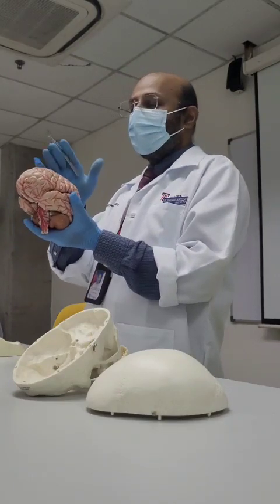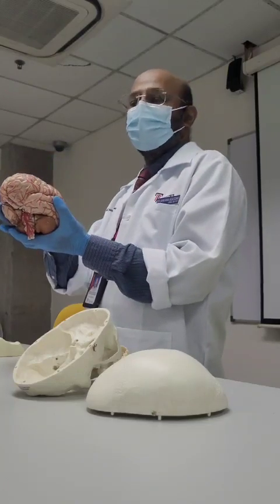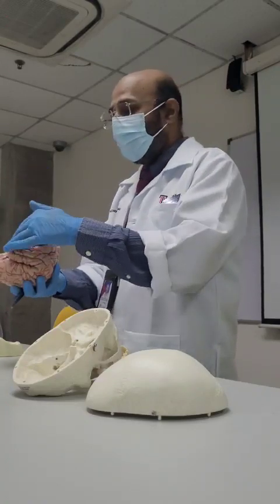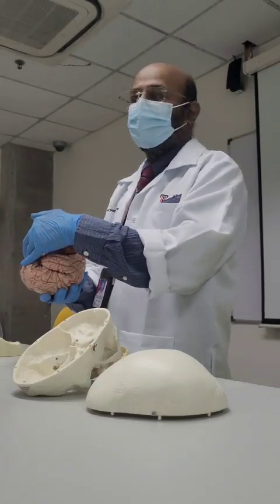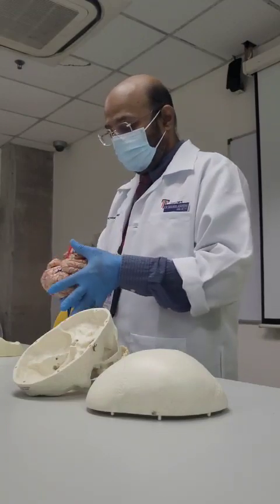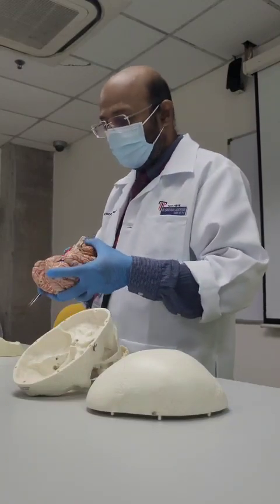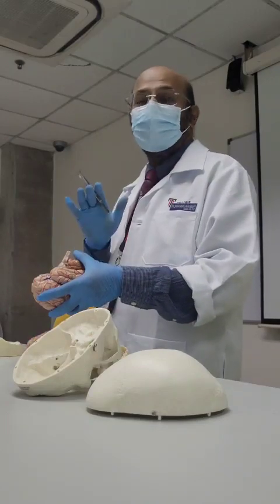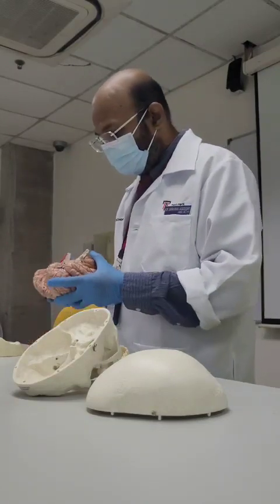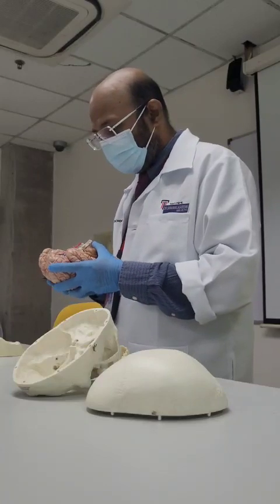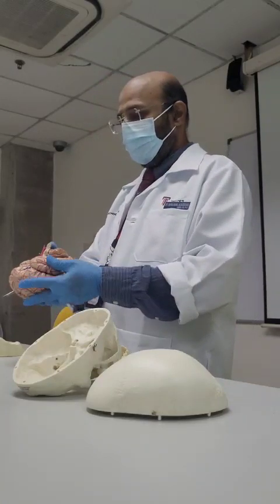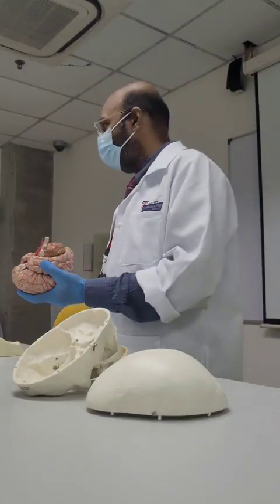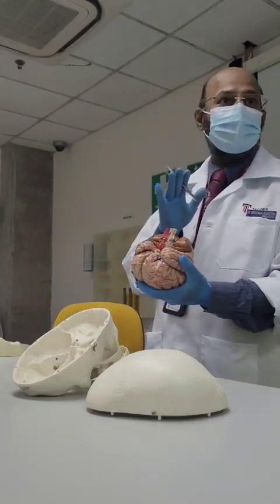In the cerebral hemisphere we see the superolateral surface, medial surface, and then the inferior surface. Understood? When you divide the brain into two halves like this, this is called the inferior surface of the brain. When you put both the parts together, this becomes the base of the brain. Clear with this?